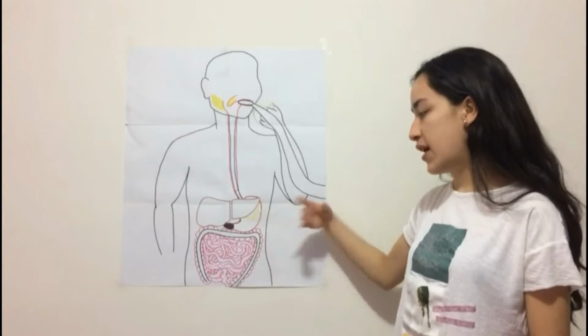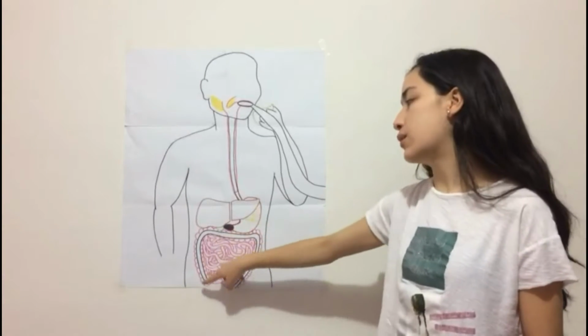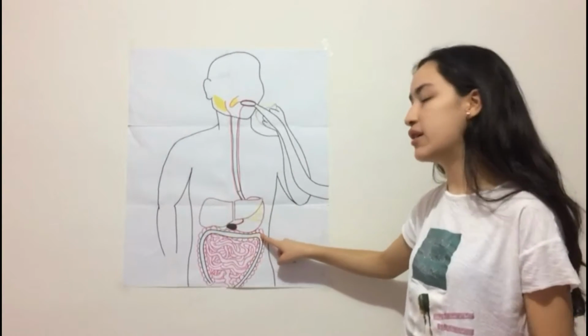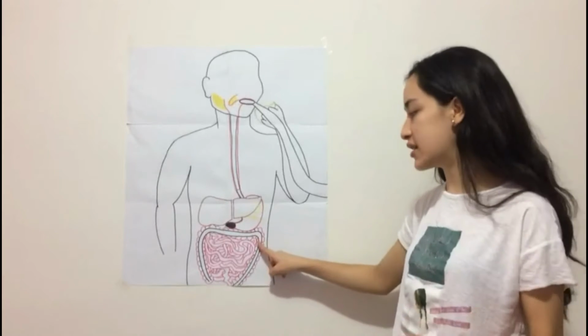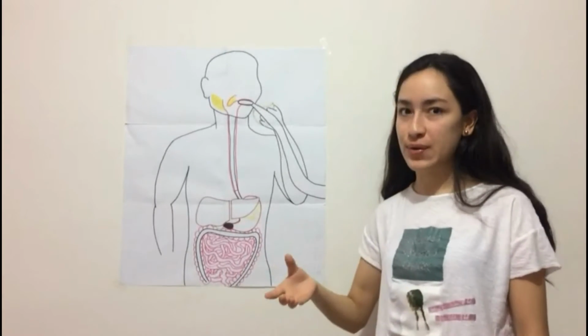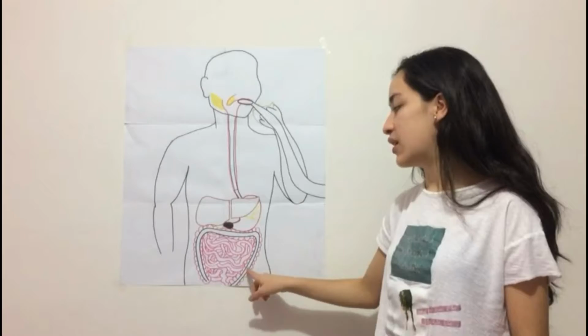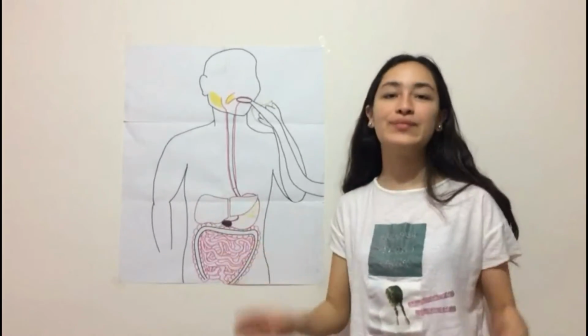And then finally we will go all through here representing the large intestine, and finally the final product will fall in the rectum, and well, that's it.